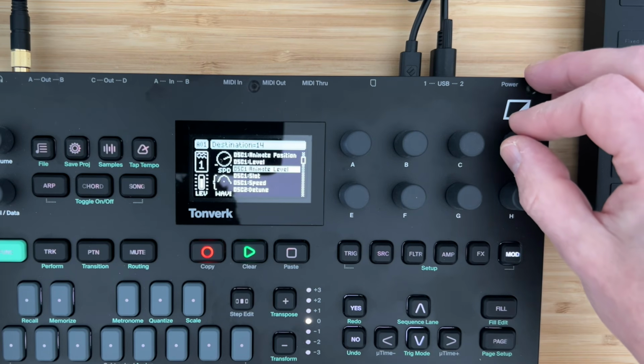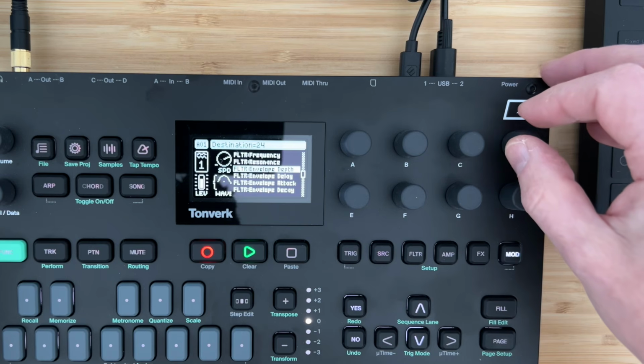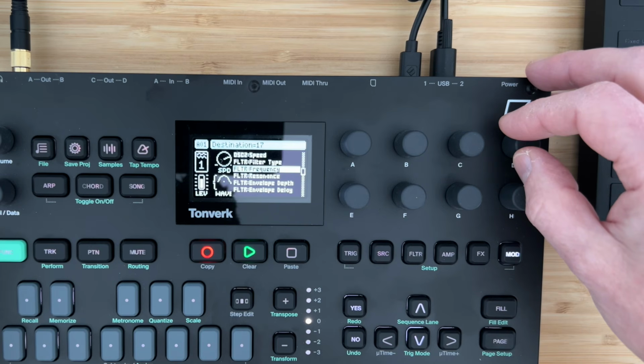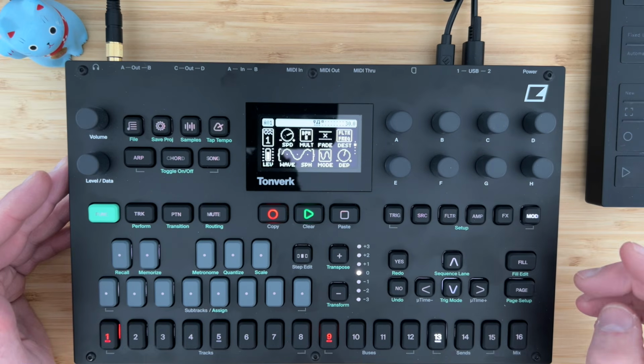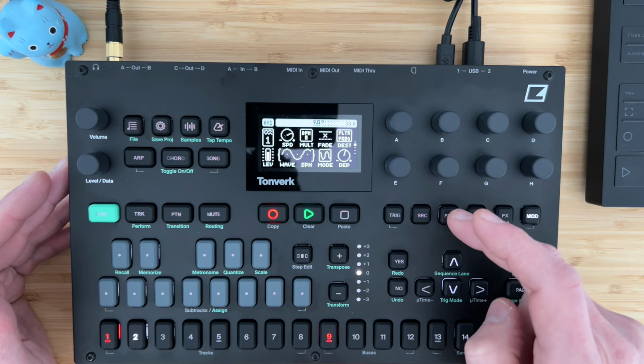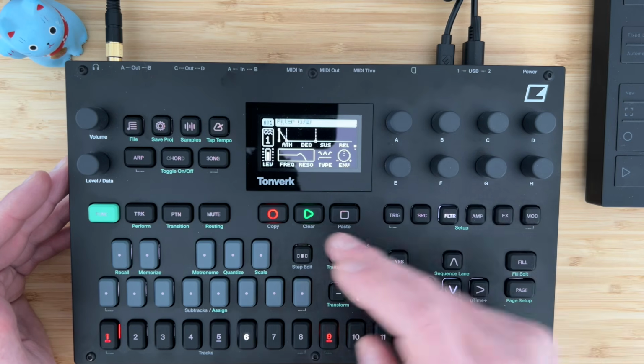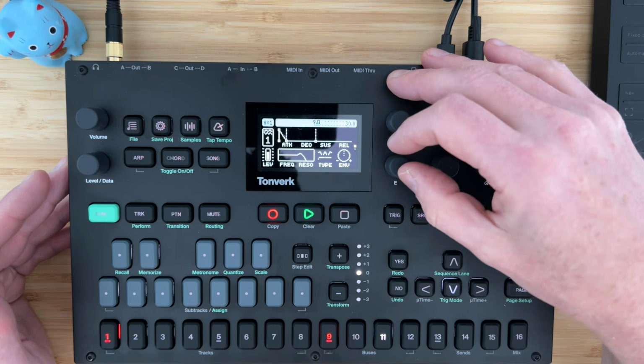We can go through here, get all kinds of different sounds, but just go to our filter, and we'll look at our frequency. We'll set that, yes. So now we're also modulating our filter frequency here.